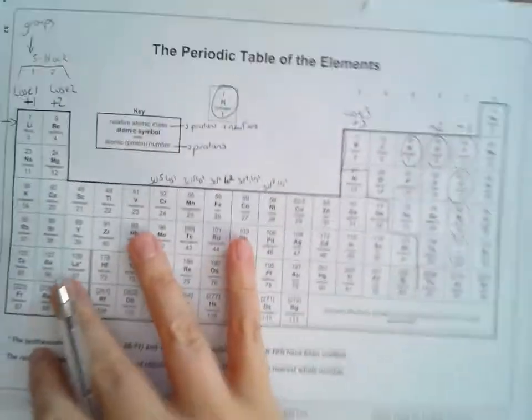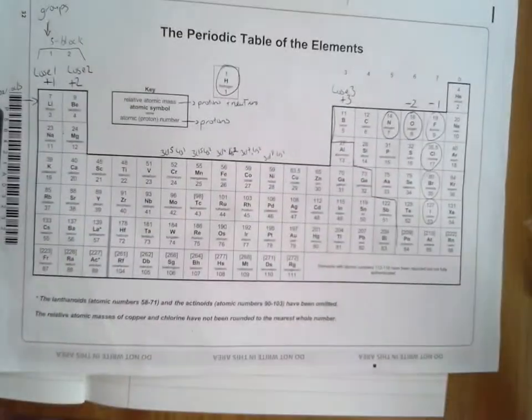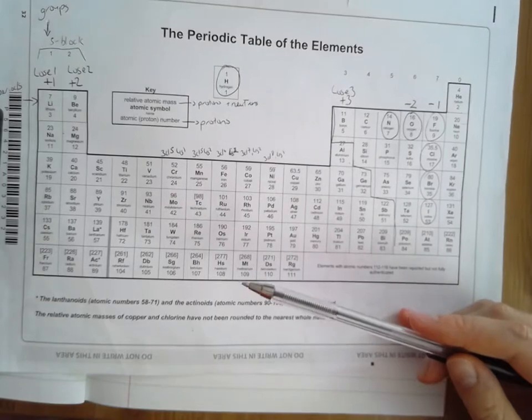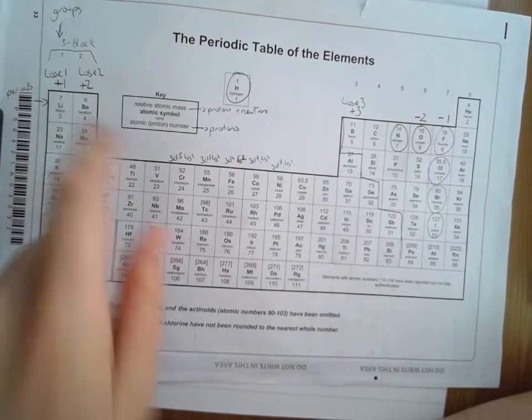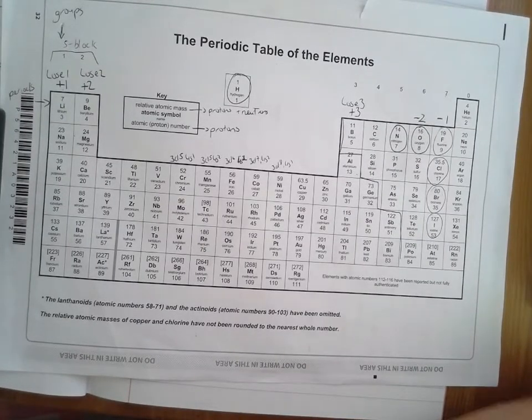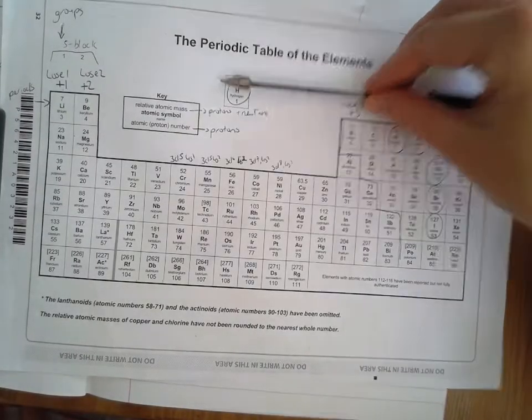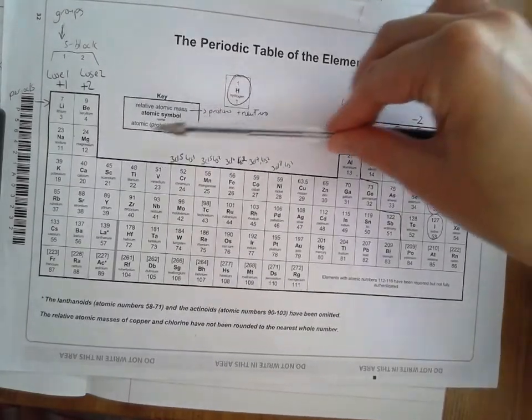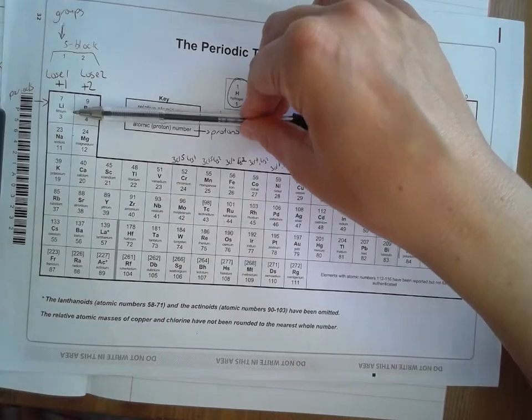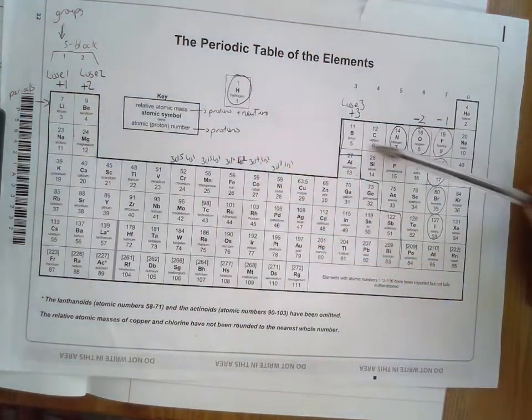One of the most common mistakes is when you are asked where period 1 is, people start here with lithium and say lithium is in period 1. Lithium is not in period 1. Period 1 starts here with hydrogen and helium. Period 2 starts here with lithium, so it includes lithium, beryllium, the whole way across.